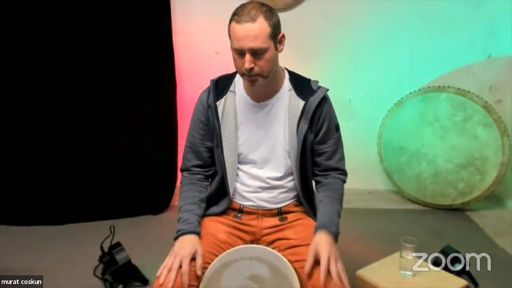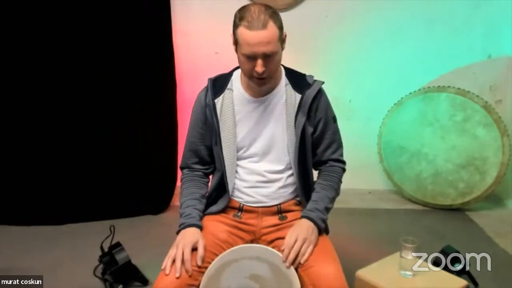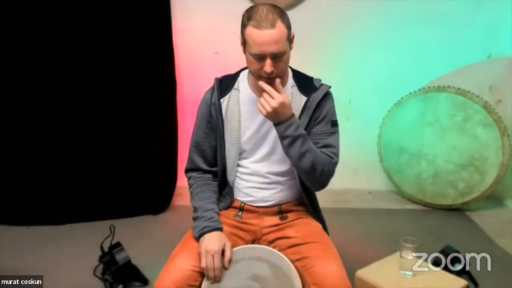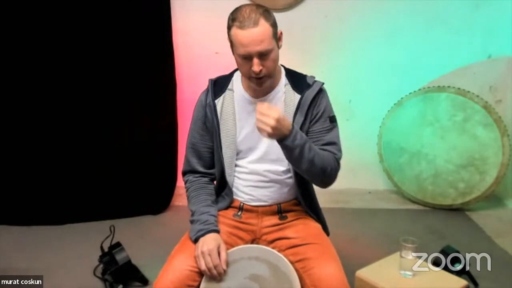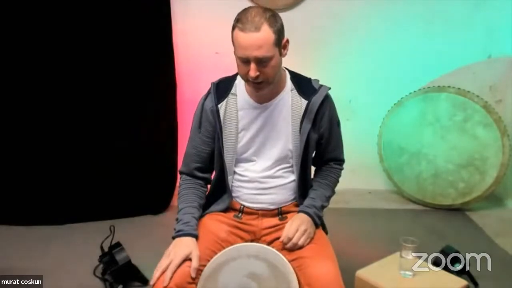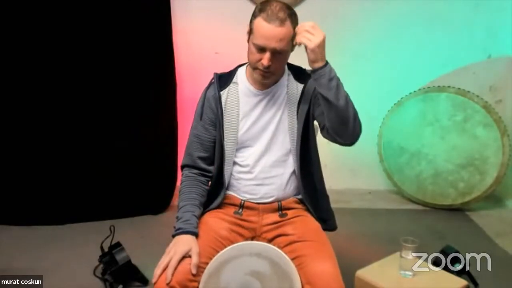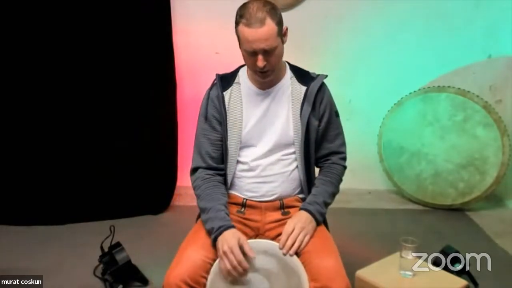Okay, but maybe let's stay with this again. If you practice things like this, it's a good idea not to practice this whole very long roll in one piece, but to divide it up into sections. For example, it starts with split finger and then standard roll.